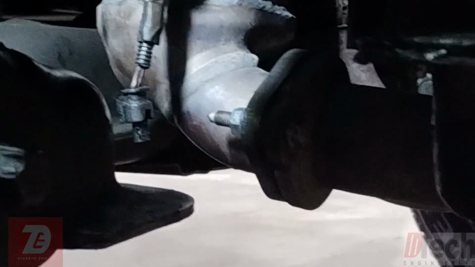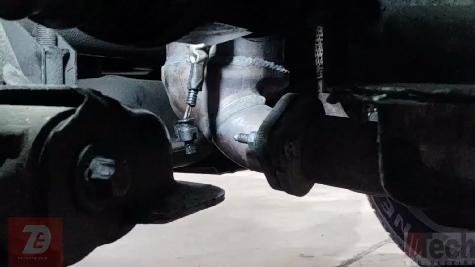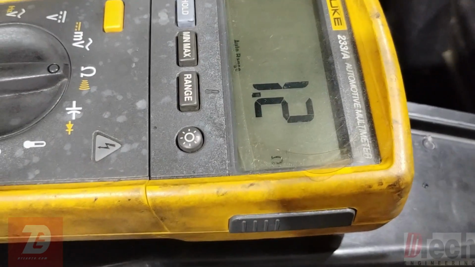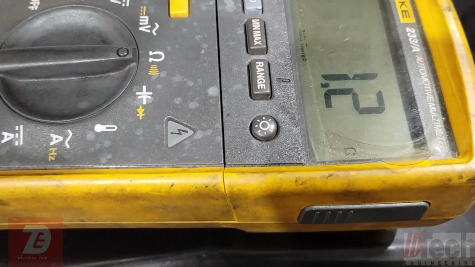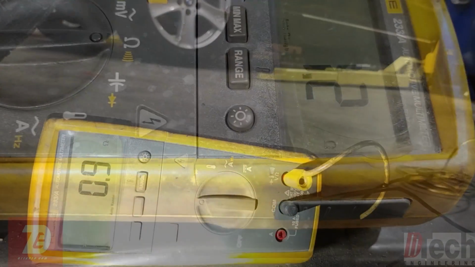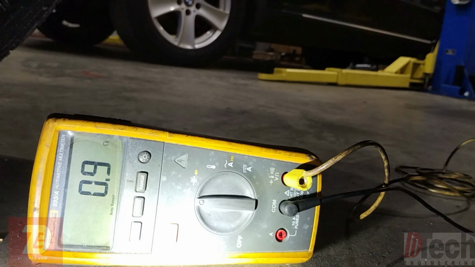Alright, so clearly I've got the connector unplugged, and I'm going to check with the meter if it's going to ground. As you can see, still in the pin, and at this point we should have no continuity at all to ground. Alright, so I'm underneath. I'm going to wiggle the harness that I have unplugged. There we go. So I bet that the short is in this small section of wire.